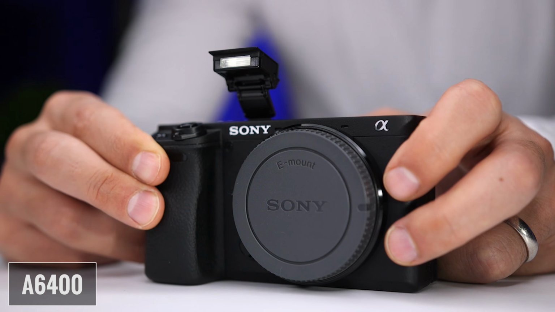Okay, so which camera is a better value and which one should you get? And I always say that to make that decision, we need to discuss the cost. So at the time I'm making this video, the a6400 costs right under $900 and the M50 costs $629. So that's a big difference if you're looking at this price point.